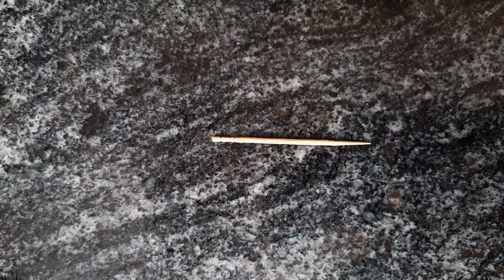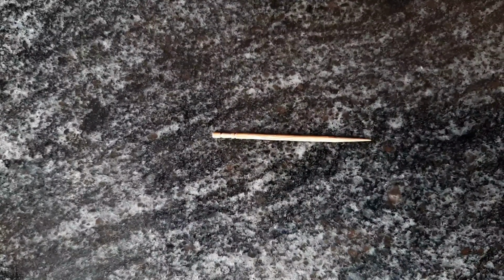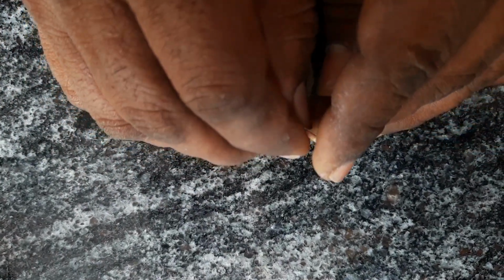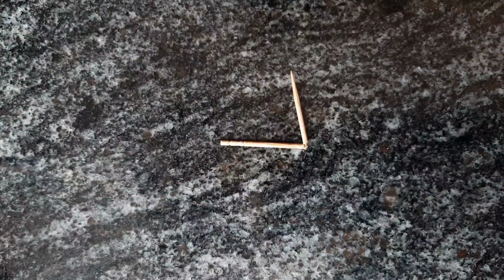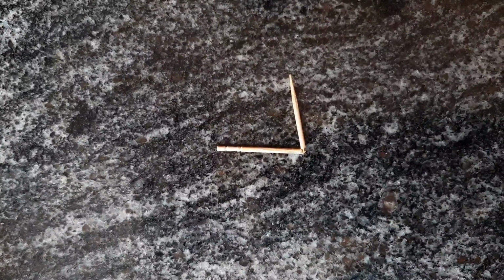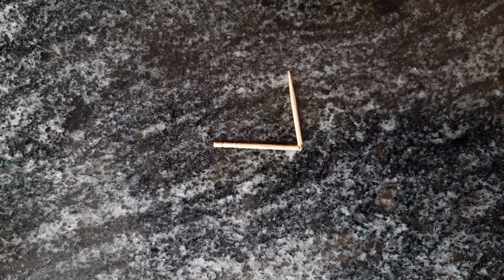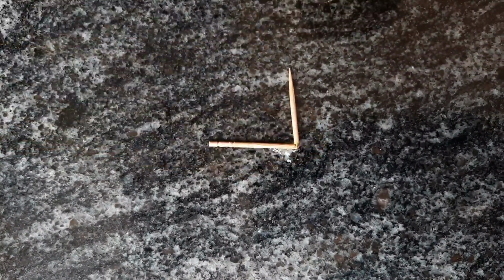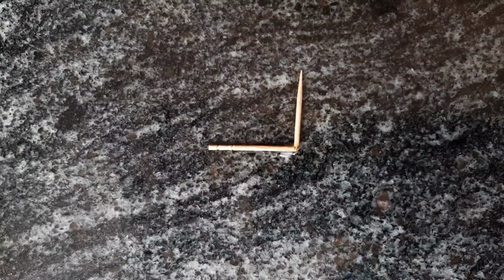As you can see, this is an ordinary toothpick. I am just folding it in the middle, not separating it into two parts. It's a single part but bent in the middle. What happens if I drop a few drops of water into that bent part?